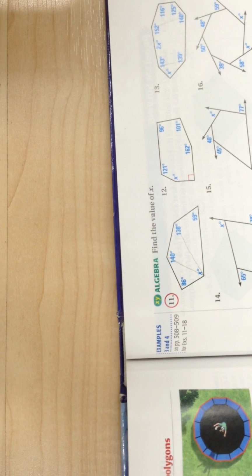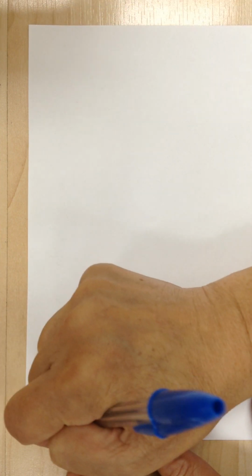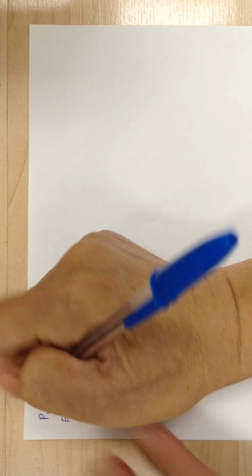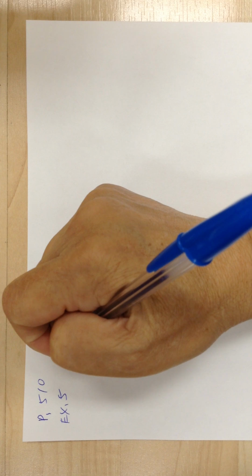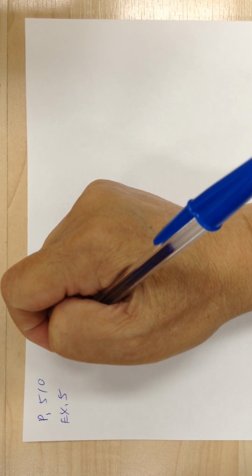Okay, now let's go to example 5. For example 5, you have a trampoline. The trampoline shown is a shape like a regular dodecagon.